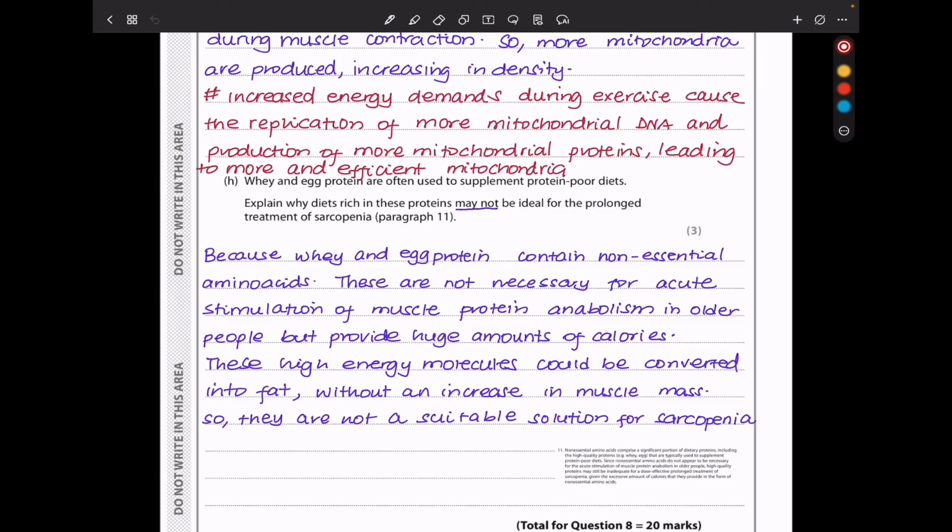So I said because whey and egg protein contain non-essential amino acids, these are not necessary for acute stimulation of muscle protein anabolism. Anabolism is making the muscle protein among older people, but it could provide huge amounts of calories. And these calories provided could be stored as fat instead of being muscle. So I went on to say these high energy molecules could be converted into fat without an increase in muscle mass, so they are not a suitable solution for sarcopenia.